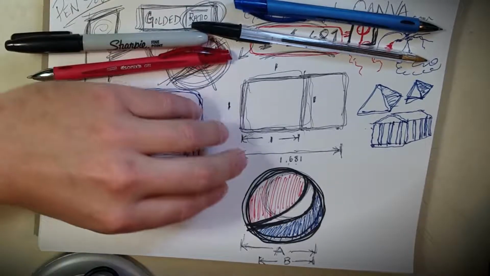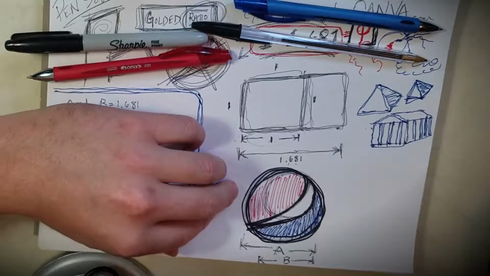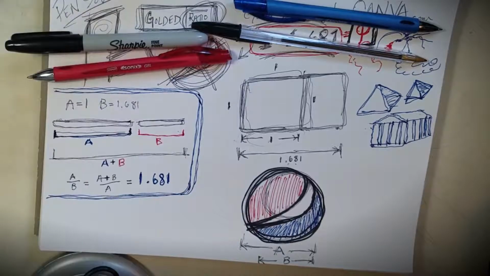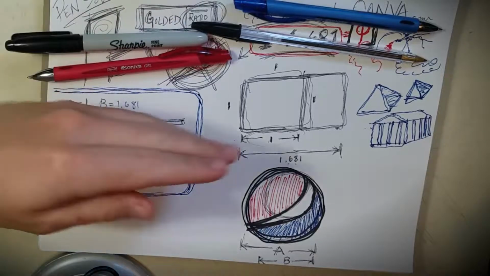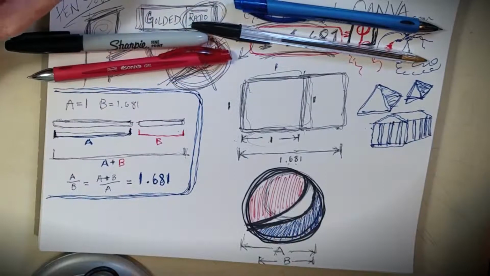I can't articulate why, but certain little tweaks make it look better, and I think it's because I'm trying to converge onto the golden ratio when I use it.